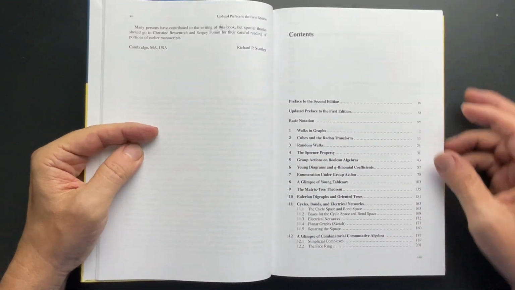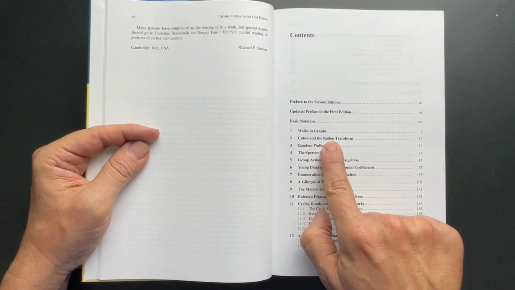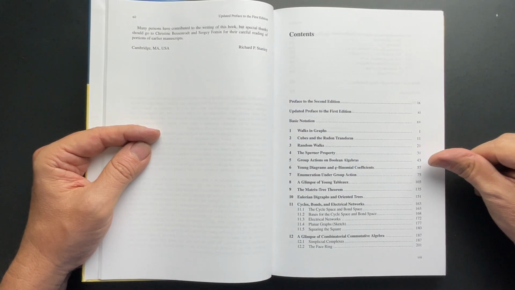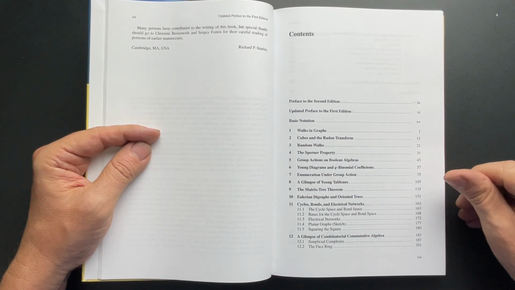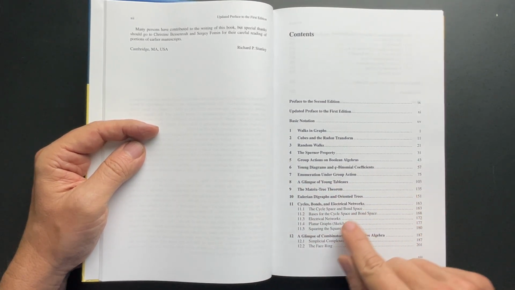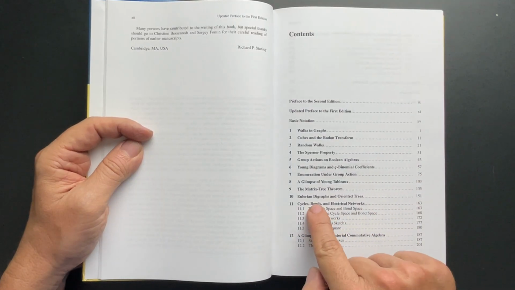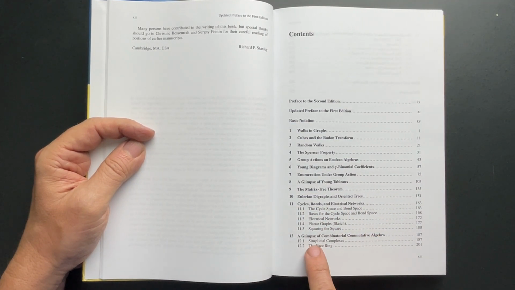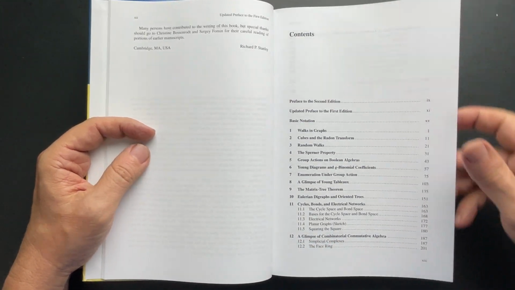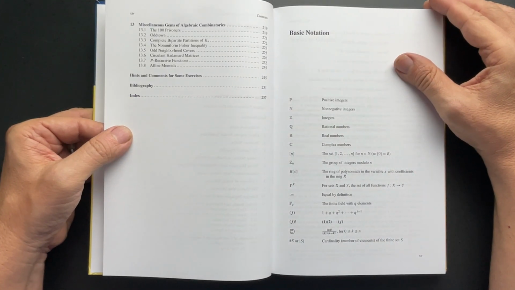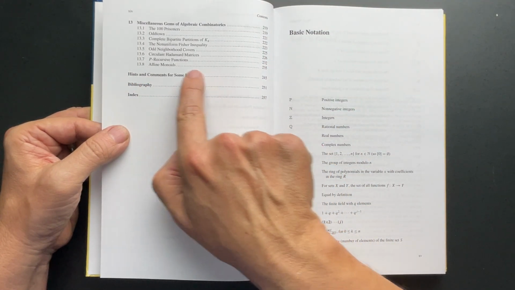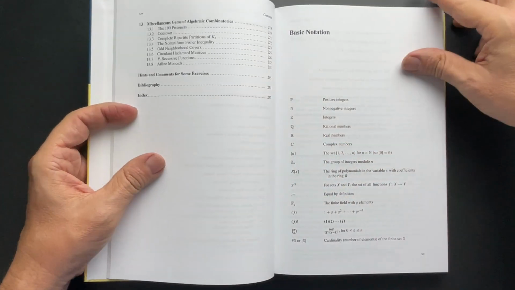Totally. Okay, so walks and graphs, cubes and the Radon transform. I hope I'm pronouncing it correctly. Random walks, Sperner property, group actions, q-binomial coefficients, enumeration under group action, Young tableaux, which I've seen before, matrix tree theorem, digraphs, cycles. Yeah, and wow, look at that. A glimpse of combinatorial commutative algebra. Boy, that is awesome. Yeah, nice problems. And there are hints and comments for some exercises. That always has me at hello.